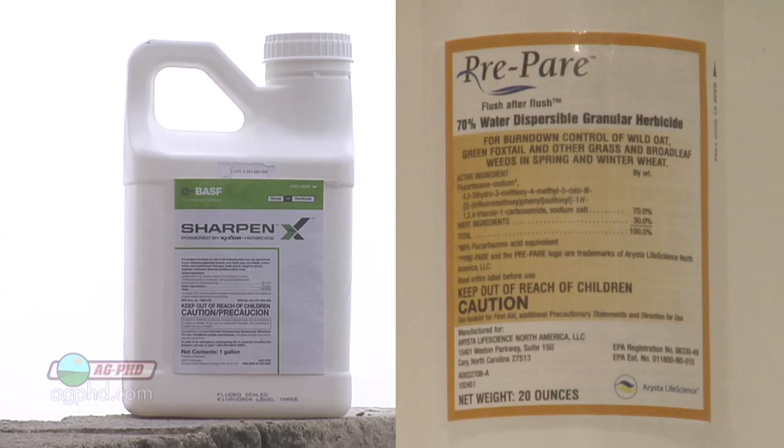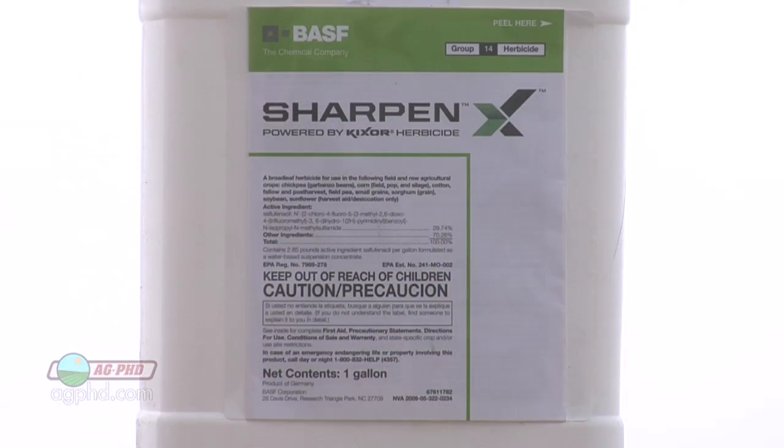Well, we highlighted 2 products that you could use pre-emerge, and we really like those because neither one of them we really want to use post-emerge. Again, as Brian was saying, Prepare, it is the same active ingredient that's in Everest 2.0, but it doesn't have the crop safener. So we don't want to use the Prepare post-emerge if we don't have to. And also with the Sharpen, that has to be done before the crop is up.